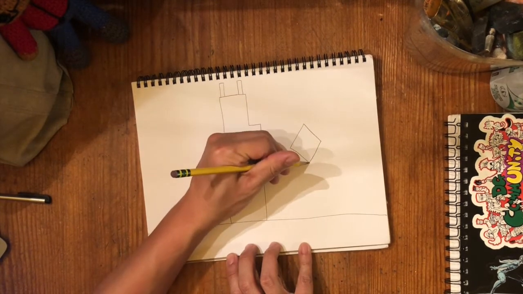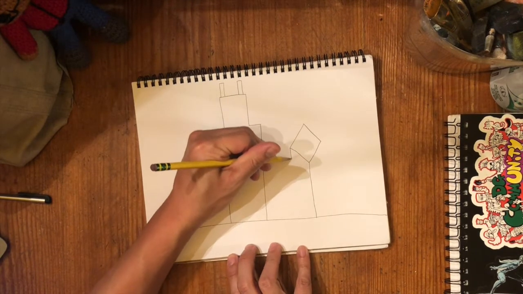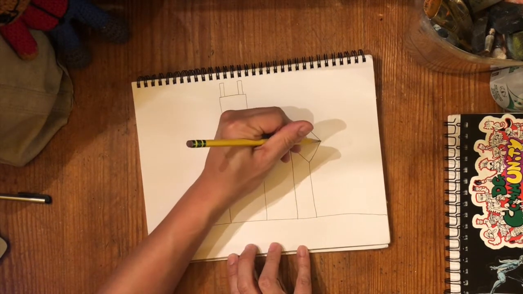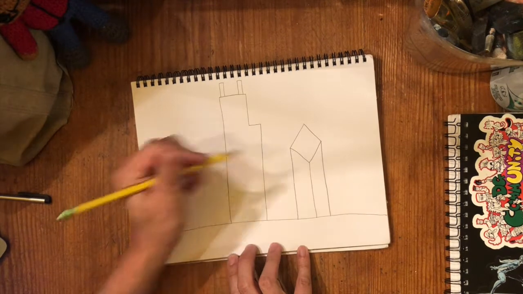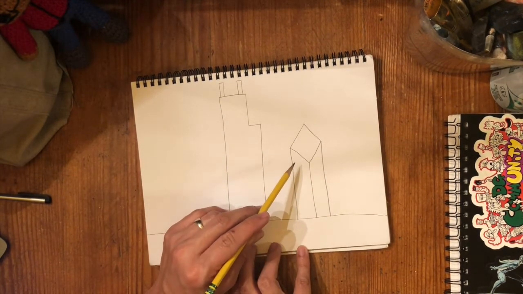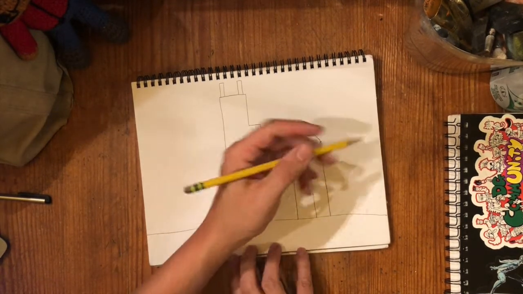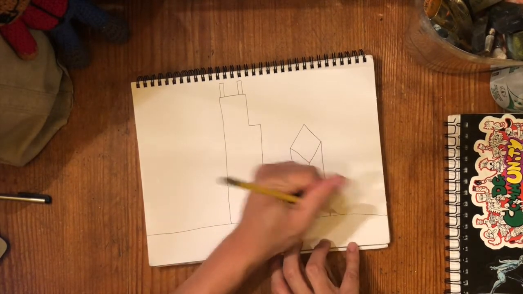And then at this point, I'm going to draw a line going down. From this point, a line going down. This point, a line going down. Some of you are like, ooh, I've seen a building like that before. Yeah, it's in Chicago as well. And then here, I'm going to draw a building.